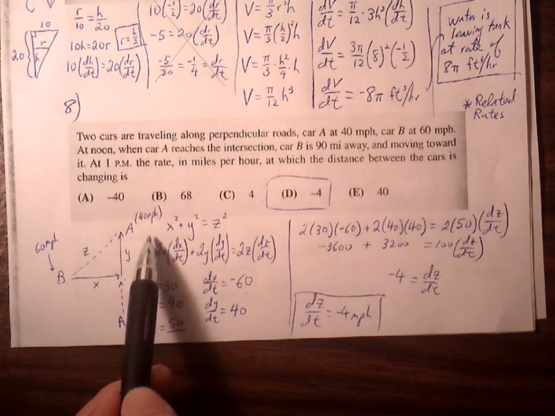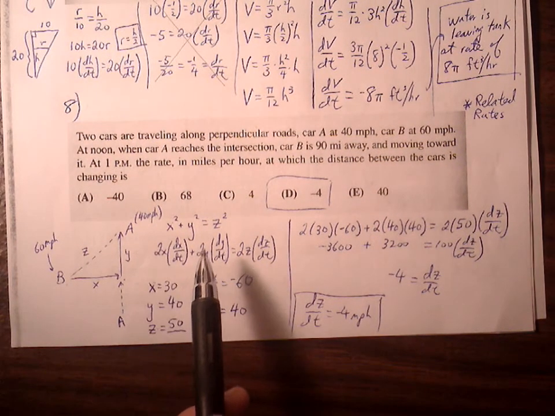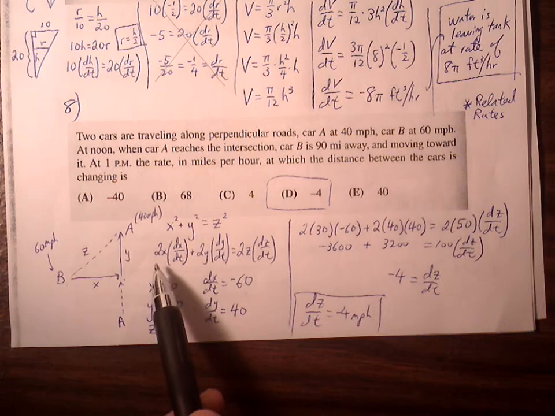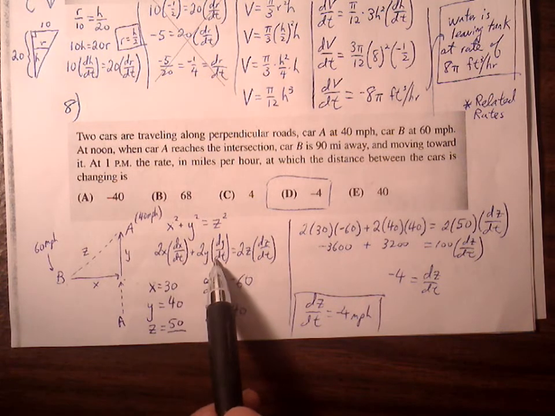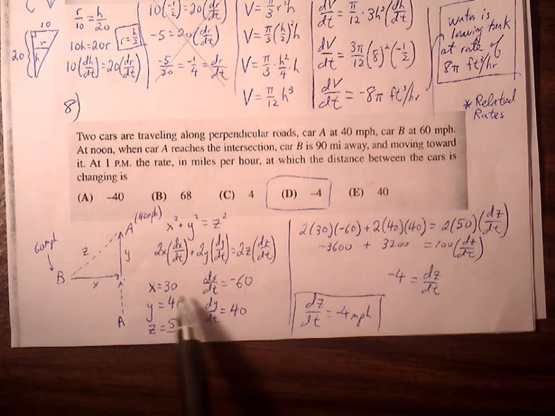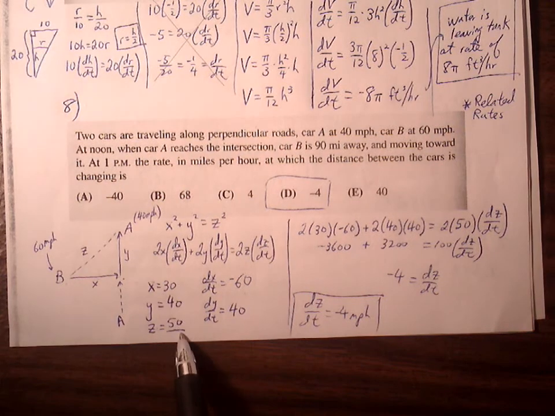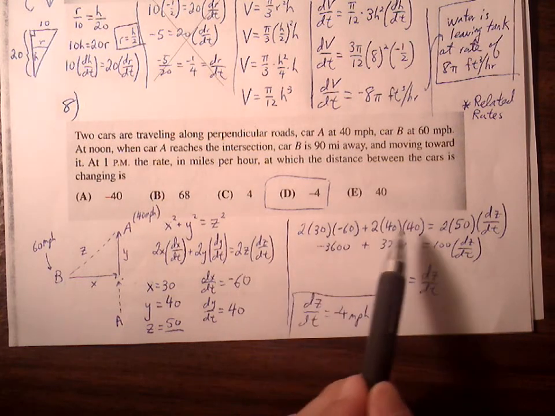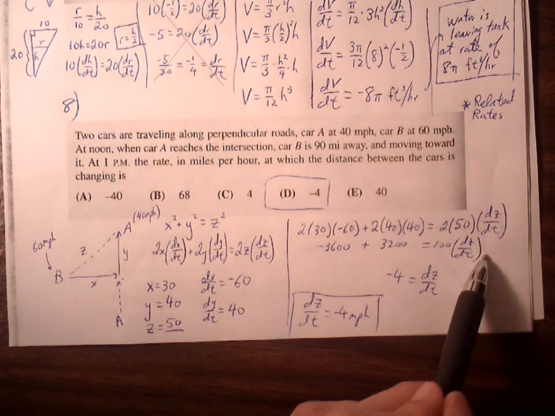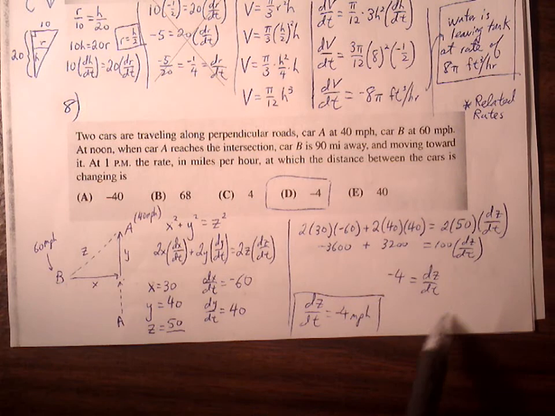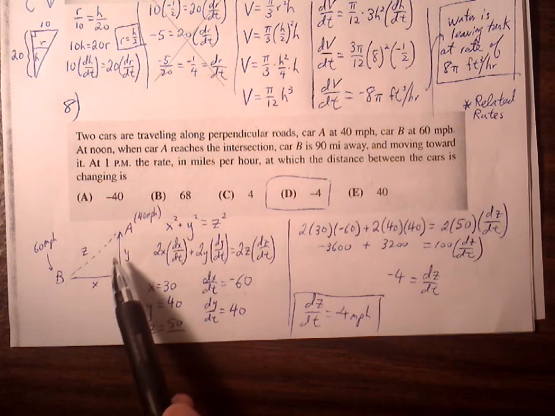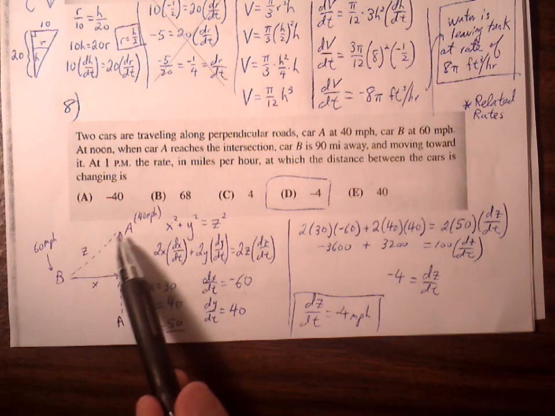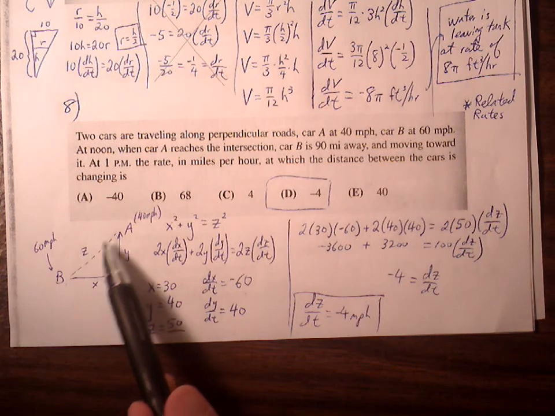So we start out, we know that this is a Pythagorean theorem problem. We say x² plus y² equals z². We find the derivative with respect to time for each of the variables. And now we can just plug in. We have 5 of the 6 variables accounted for. The only variable that we don't have is dz/dt. And when we plug everything in, we'll be able to solve for dz/dt, which cleans up to be -4. So this distance, 1 hour later, is going to be decreasing at 4 miles per hour, the distance between the 2 cars.